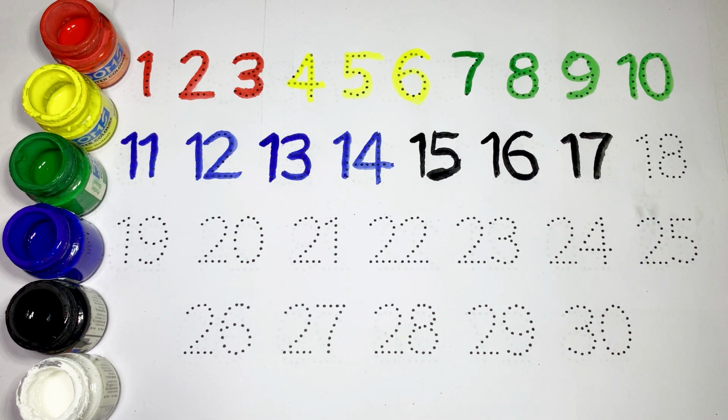Kids, now 18, the numbers of 18, and use white color.